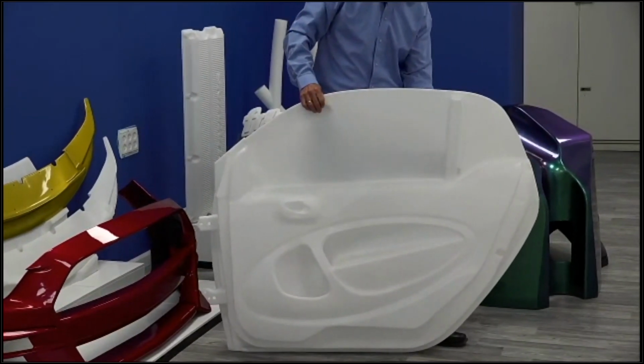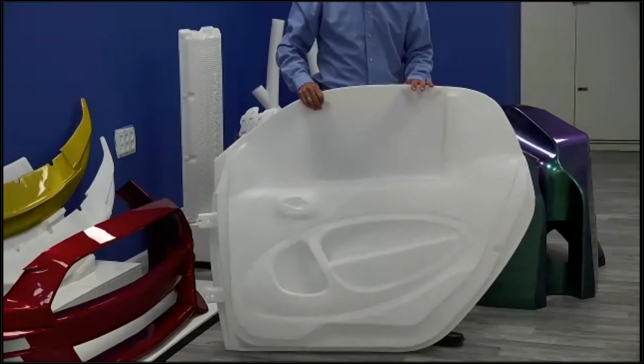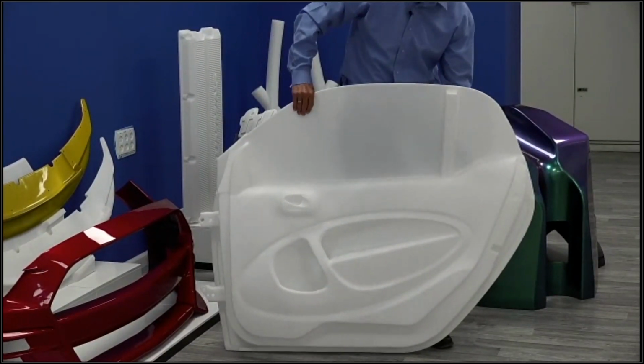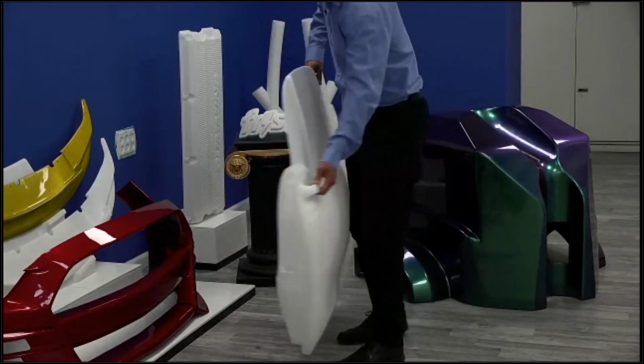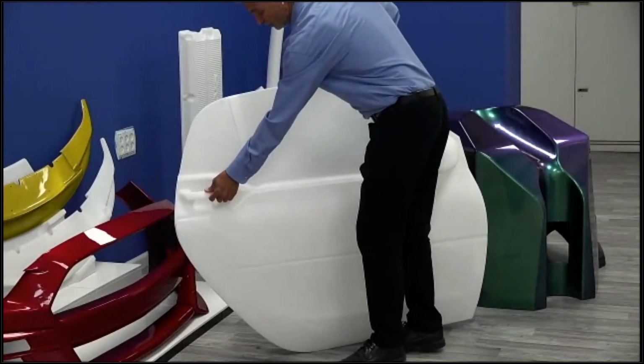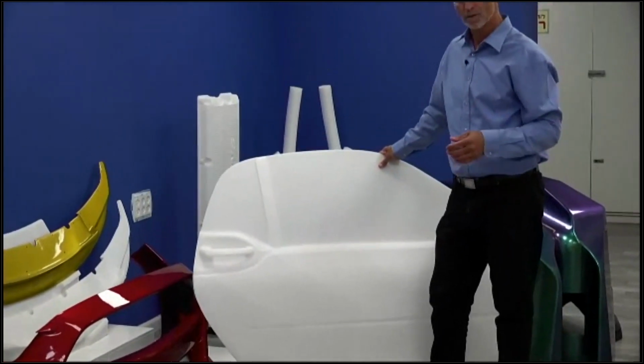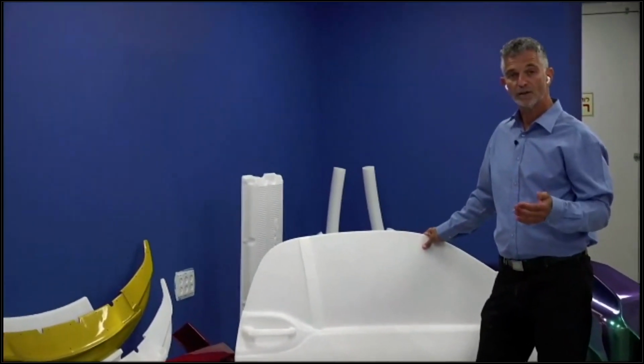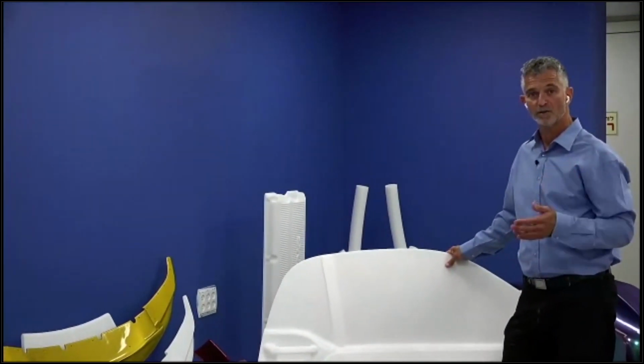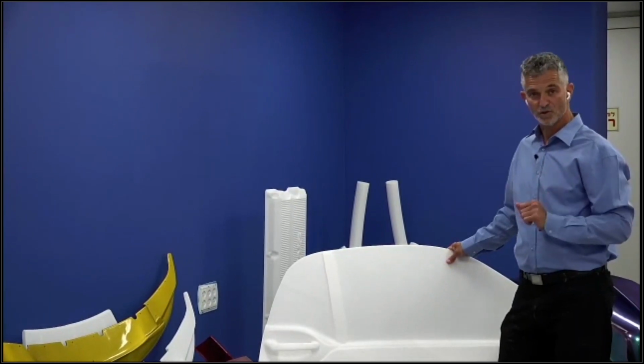Of course, it is sometimes more logical to print it in different pieces and connect those pieces together. Talking about connecting pieces together, it is very easy to connect pieces together with a Massivit gel.